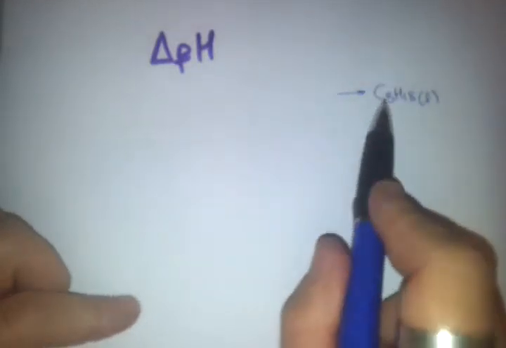So for example, if I was to take C8H18, so octane, which is a liquid, which you find in most petrols, then I can see that the two elements in this are carbon and hydrogen. So I'd have 8 carbons, which is a solid at room temperature, and there's 18 hydrogen atoms, so that's 9 hydrogen molecules, because we have to do it as an element, not as an atom.